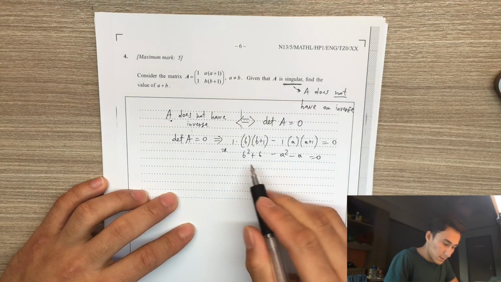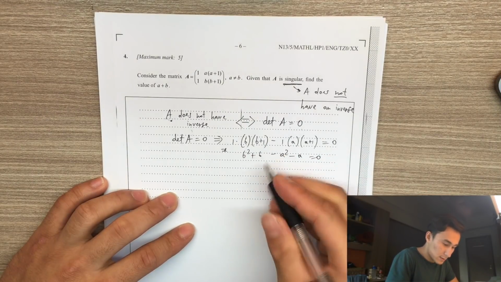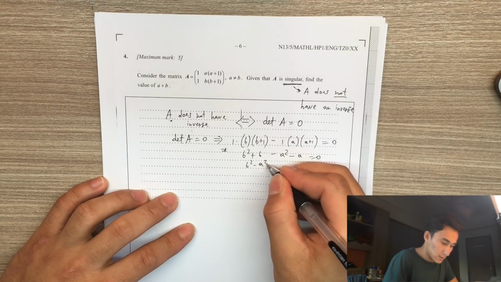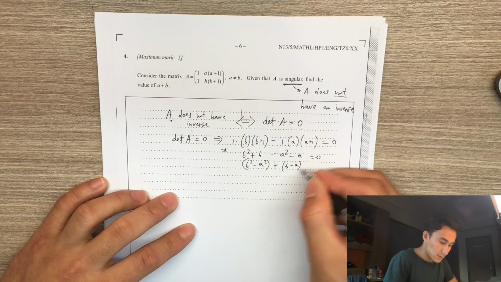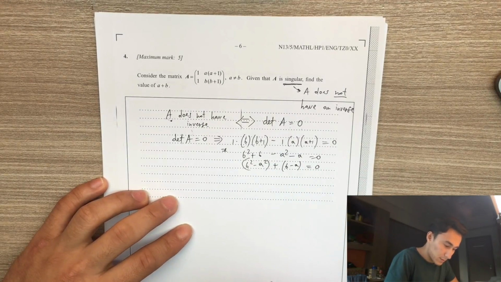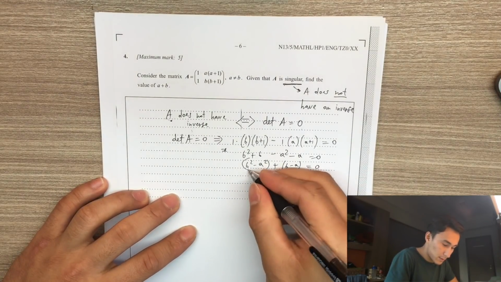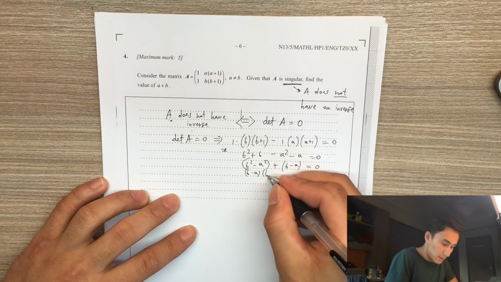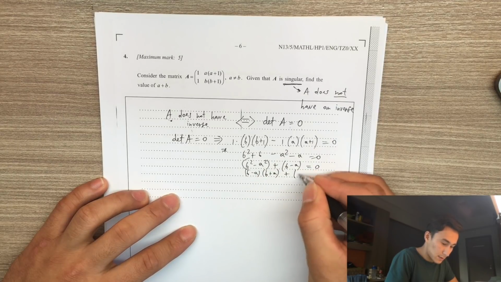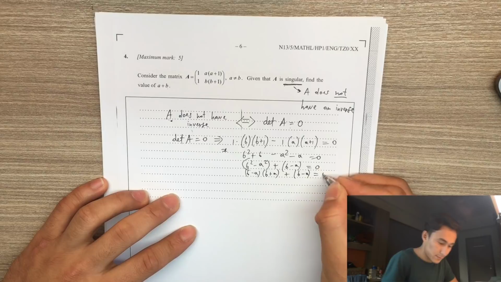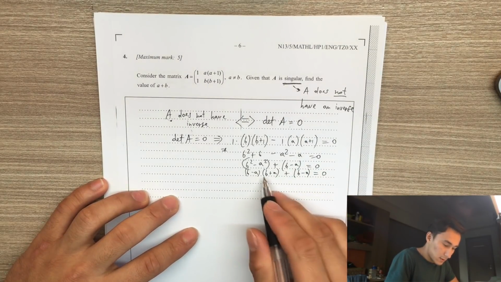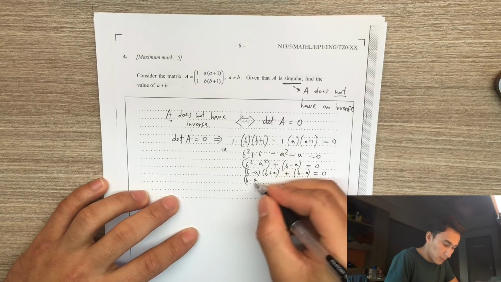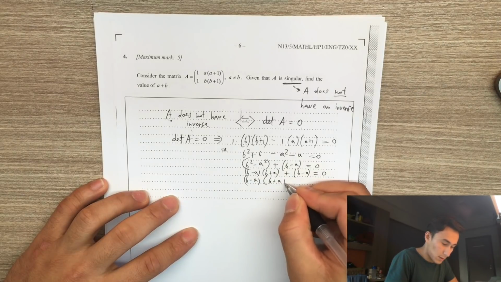Now let's take b squared minus a squared in one part, plus b minus a is equal to 0. So for b squared minus a squared, there's a formula: b minus a, b plus a, plus b minus a, is equal to 0. Now we'll take b minus a outside the bracket, and we'll have b plus a plus 1 equal to 0.